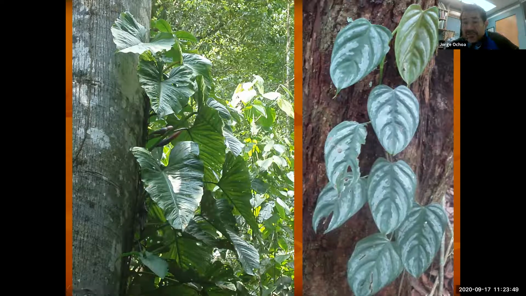The juvenile, variegated, just climbing up to the side of a tree, trying to reach the sunlight. On the left, we have now a much older individual that the leaves are going to be bigger. It's flowering, so we know that's an adult, and it has reached the top of the canopy. So now it's able to turn into an adult and now flower and carry out the rest of its life.